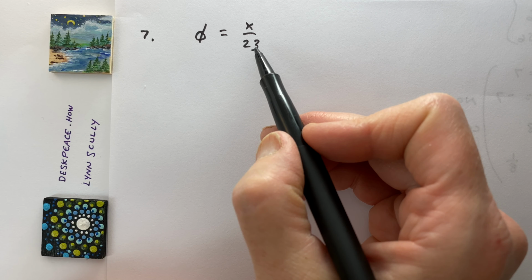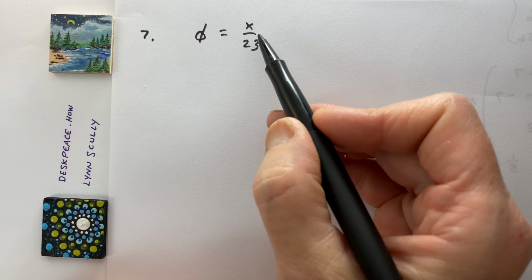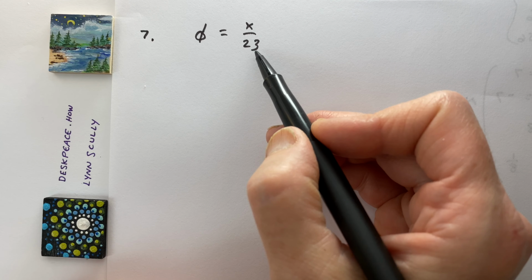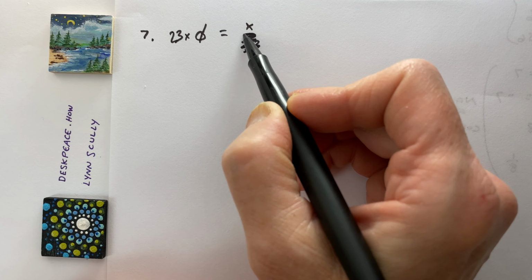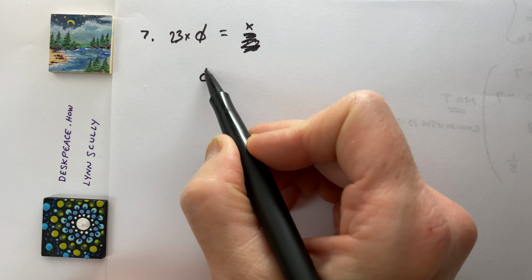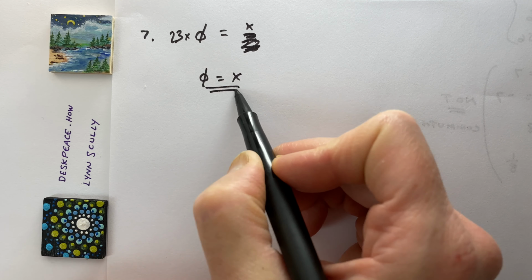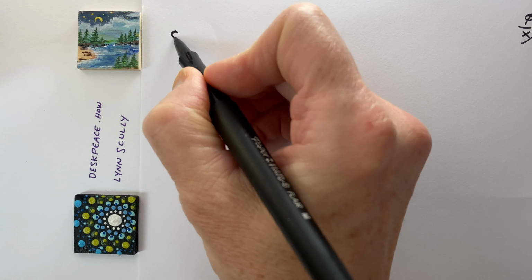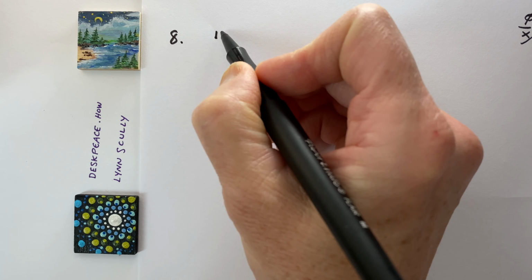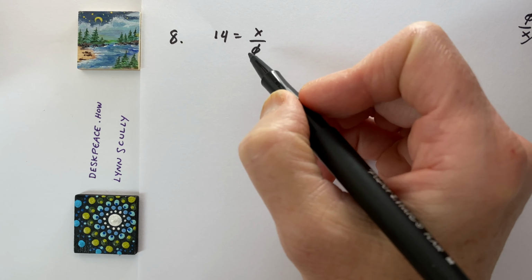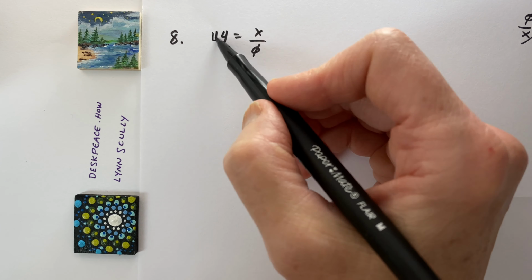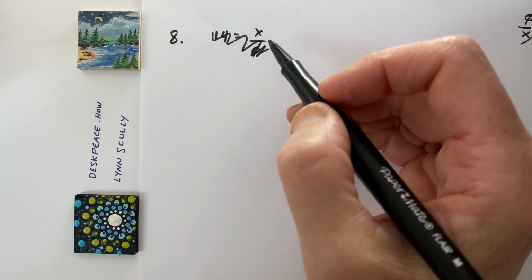Number 7, 0 equals x over 23. I want to get x alone. 23 is attached by division. Move it by multiplication to the other side of the equal sign. 23 times 0 is 0. 0 equals x. Number 8, 14 equals x divided by 0. You can't divide by 0. This cannot be done. It's impossible.